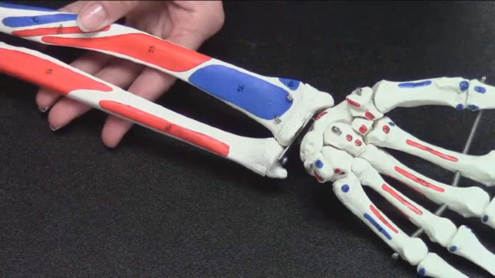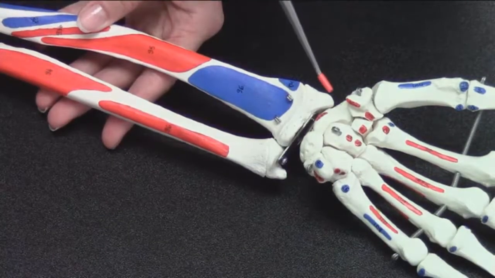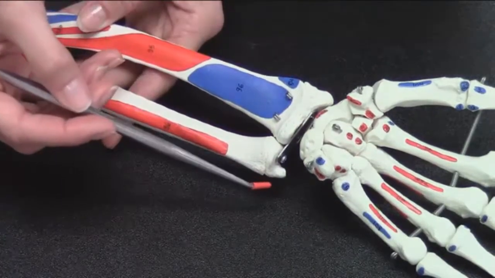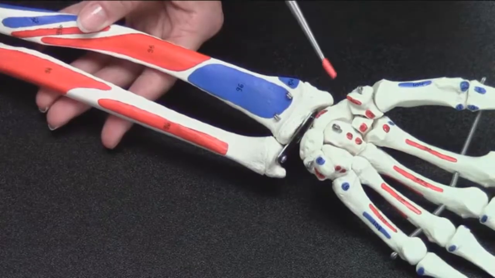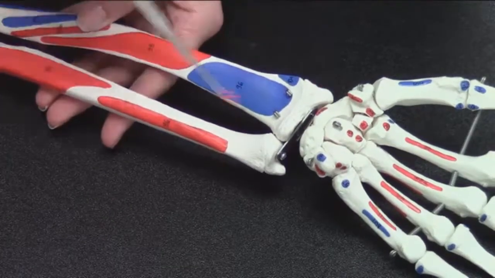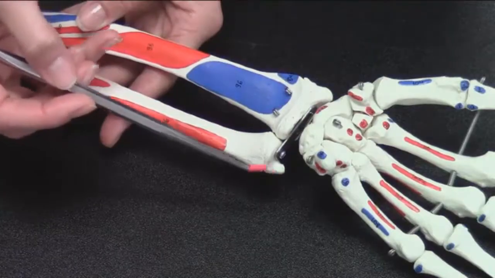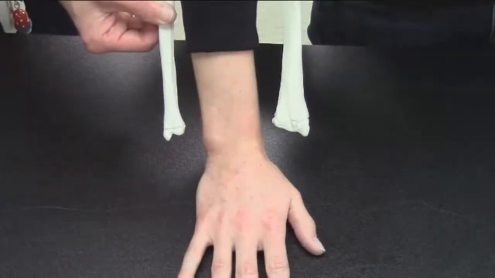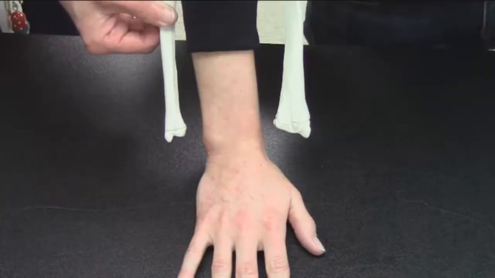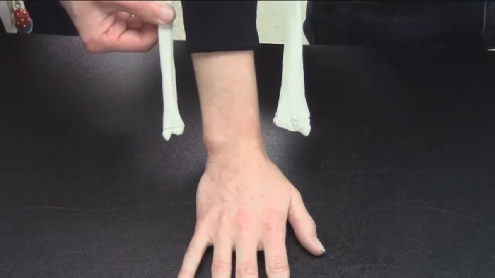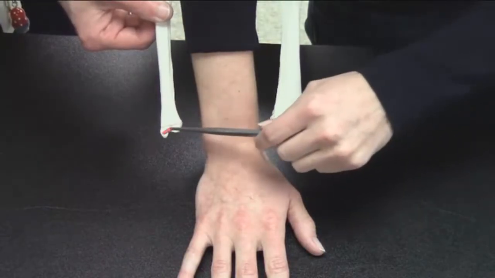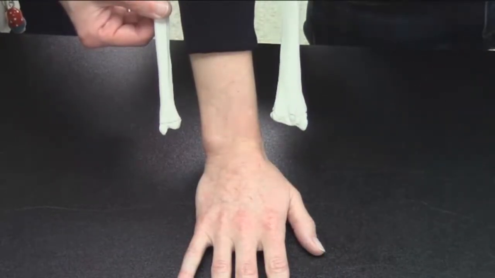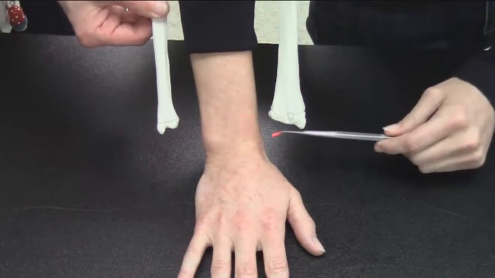Now on the distal ends of both bones, we can see that both the radius and the ulna each have a styloid process, which is a thin pointed feature. So this is the styloid process of the radius, and this is the styloid process of the ulna. If you palpate your wrist, you can feel the styloid processes. The styloid process of the ulna is on the side of your pinky finger, and the styloid process of the radius is on the side of your thumb.